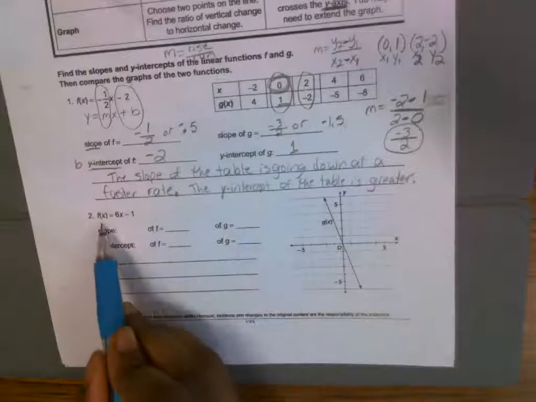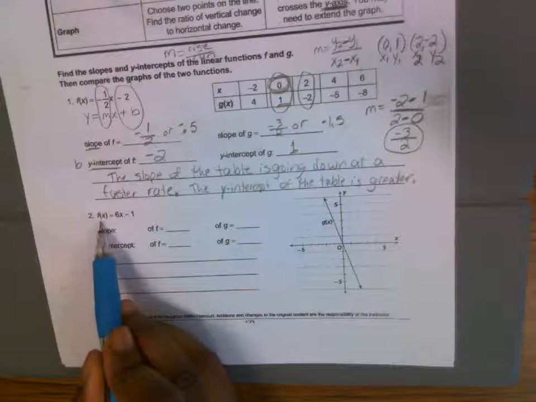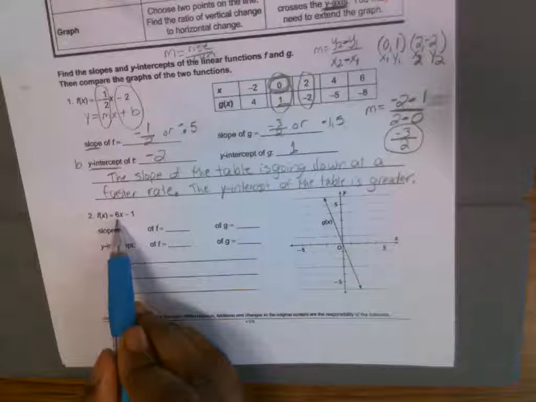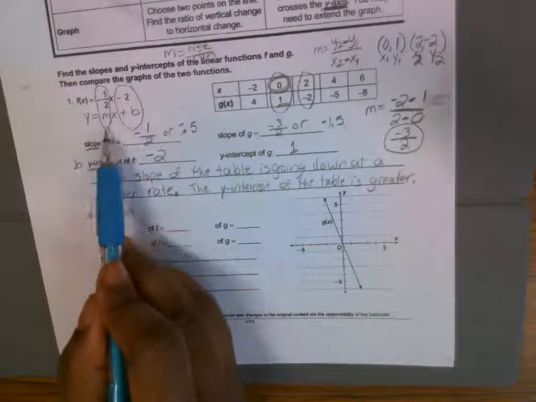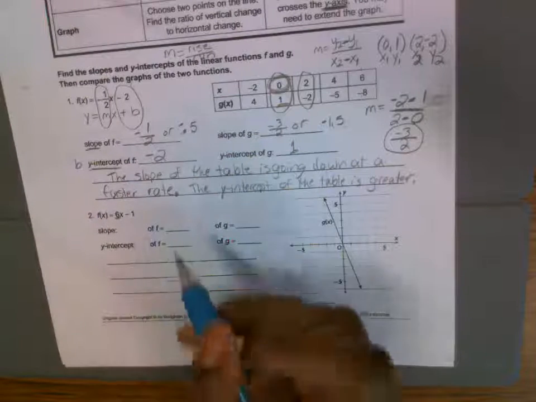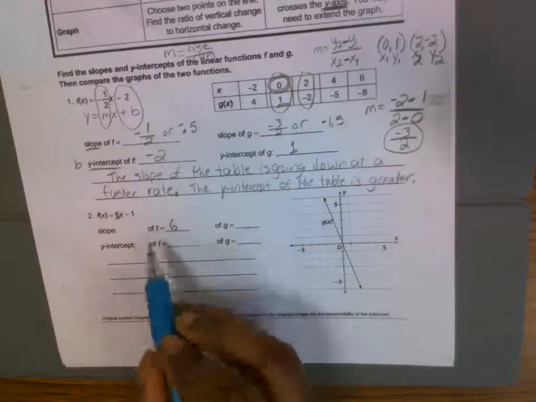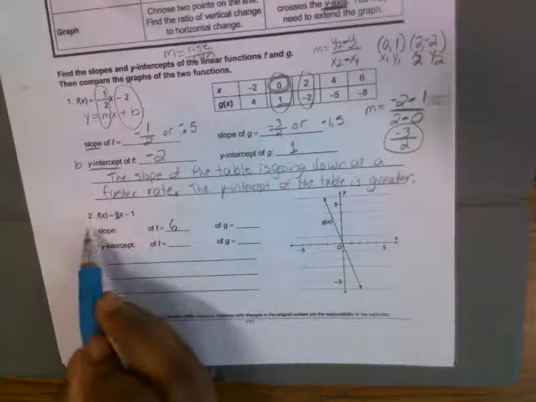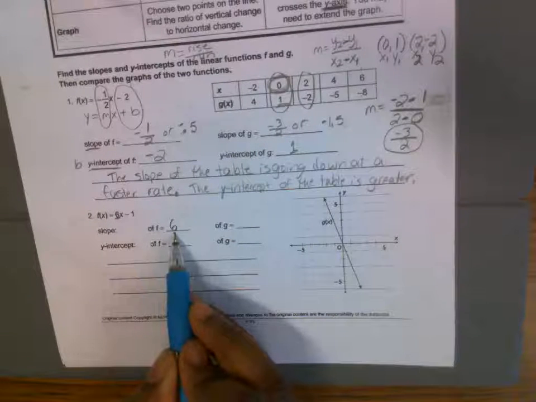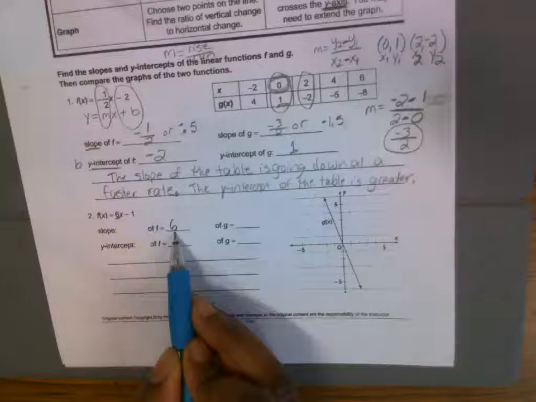All right, so let's look at the f equation first. Let's look at f of x. All right, first. The slope, it's an equation. The slope is going to be the number that's in front of the x. Remember, y equals mx plus b. M is attached to x. So my slope is going to be 6. So my slope for this equation right here is 6. Any questions about that? Okay.